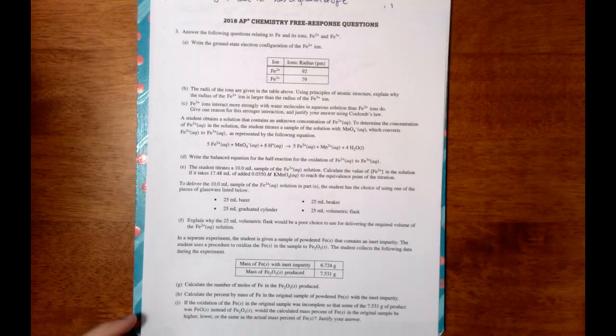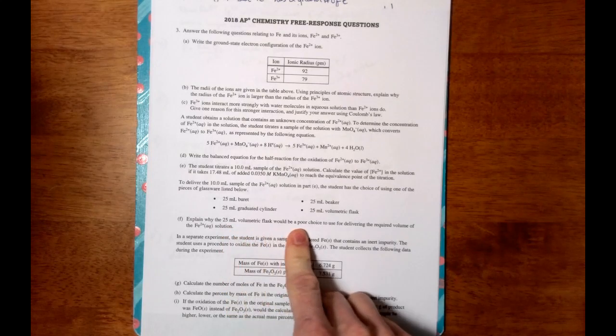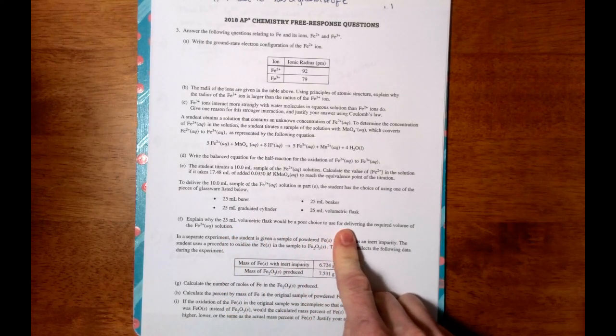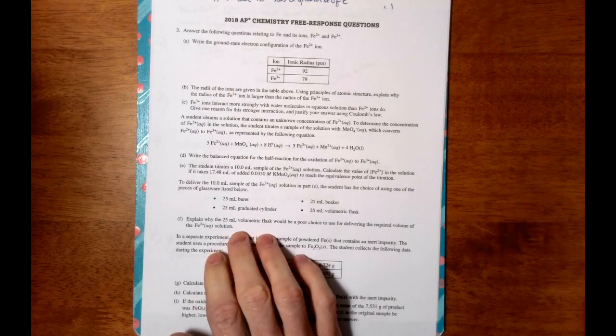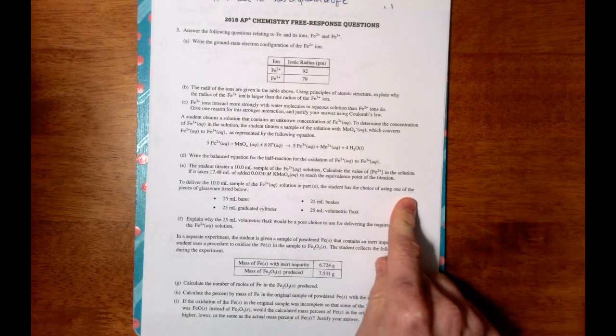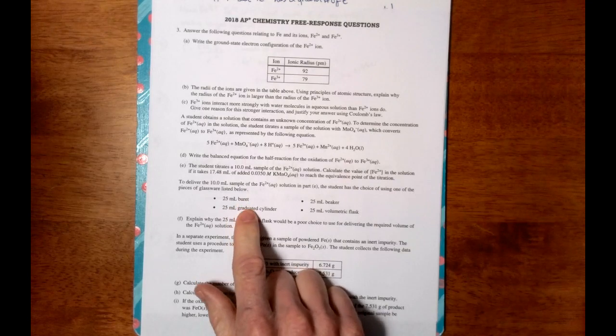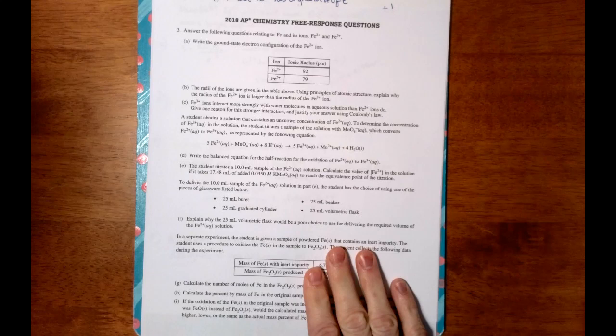And to finish this video, we're going to end at question F. Explain why a 25 milliliter flask would be a poor choice for delivering the required volume of the Fe2+. So that's going to be a big problem here. It says you have the choice of a 25 milliliter burette, 25 milliliter graduated cylinder, volumetric flask, and a beaker. So that's going to be a big problem.